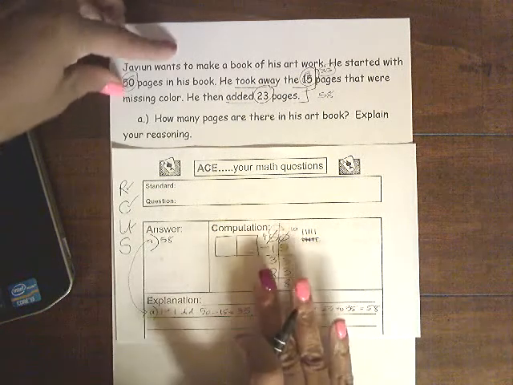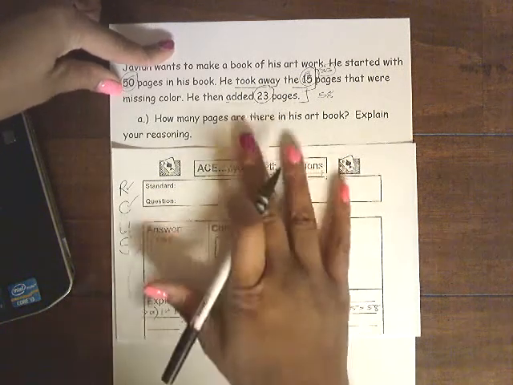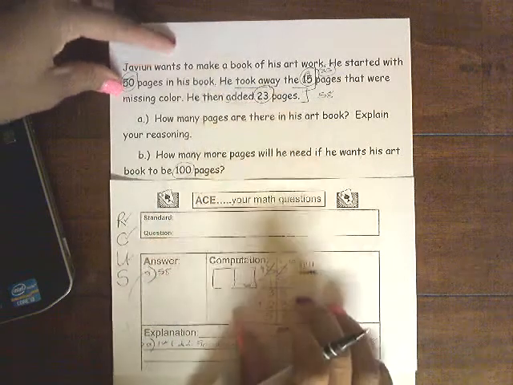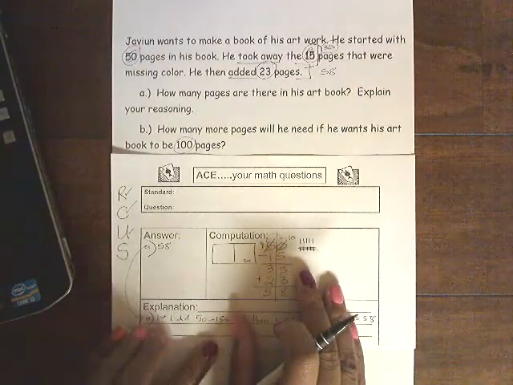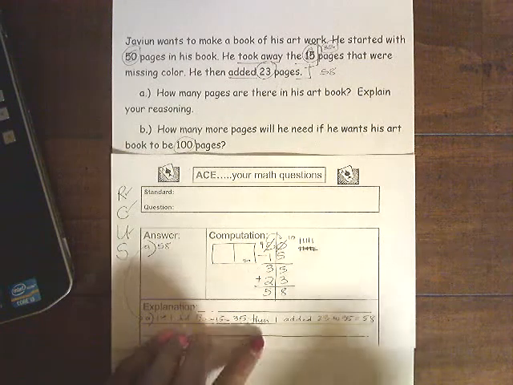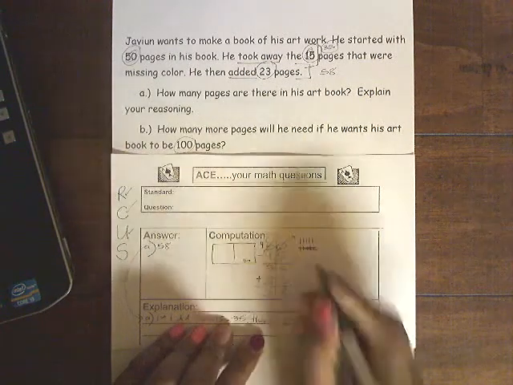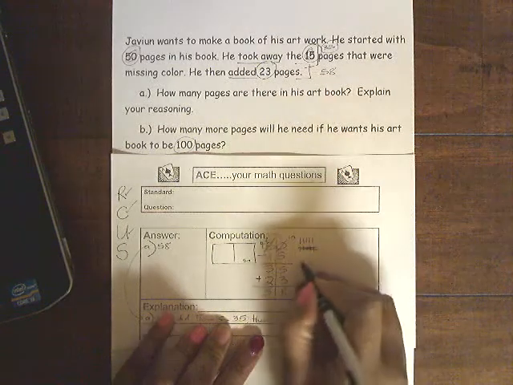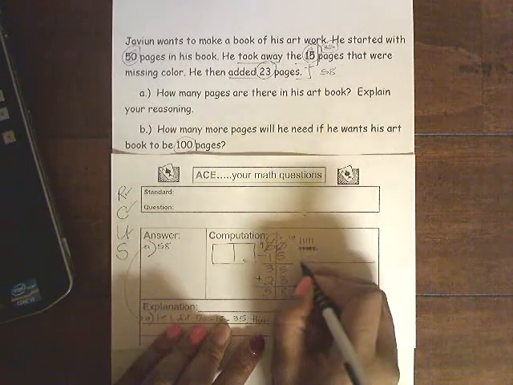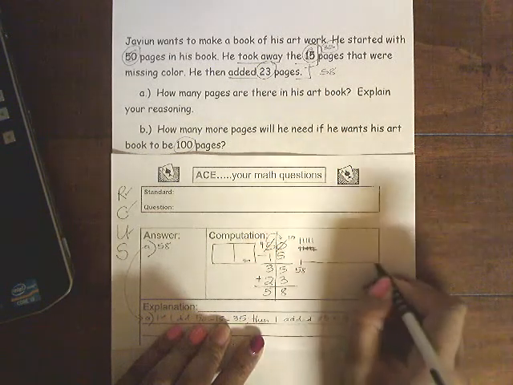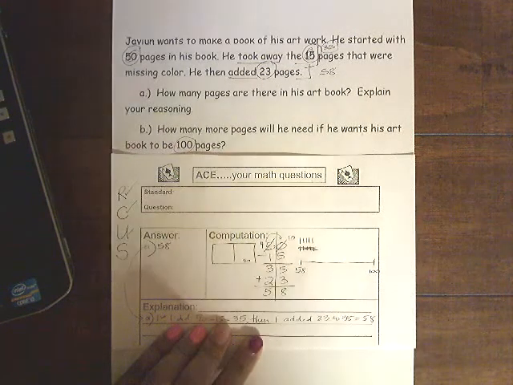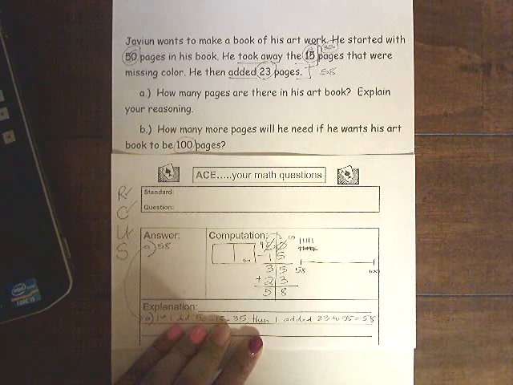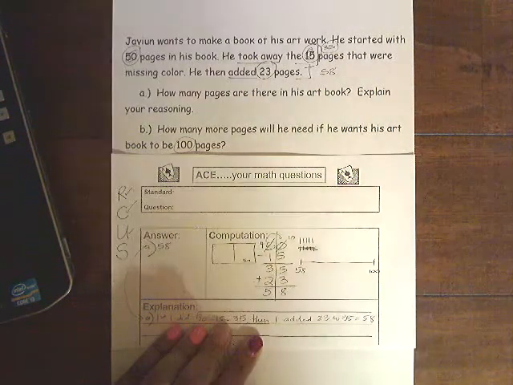Now I'm going to move to part B. B says, how many more pages will he need if he wants his art book to be 100? Well, I know the strategy of how to use a number line. So I'm going to start at 58 and try to go to 100. I know how to count by fives, but that may take a while.